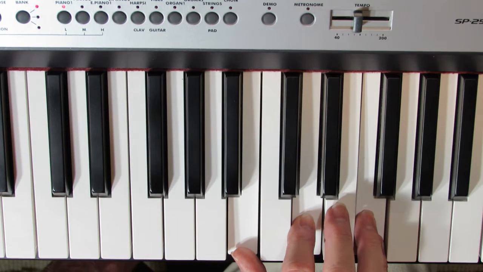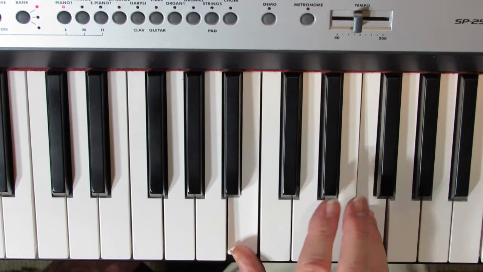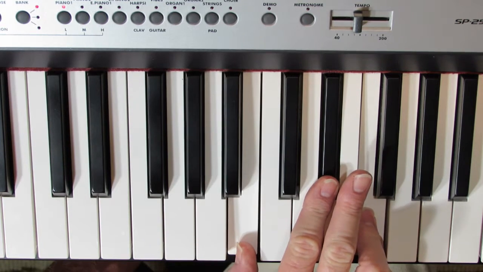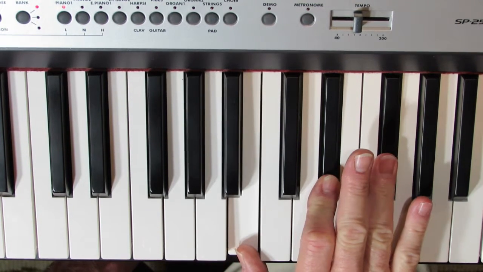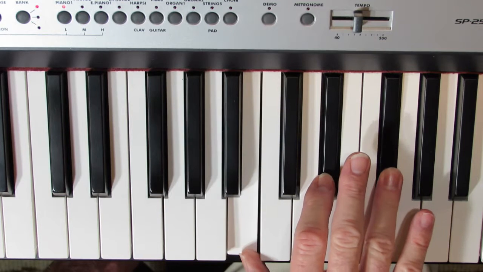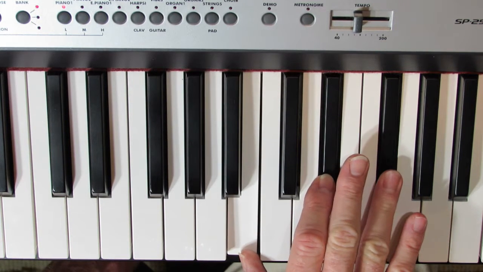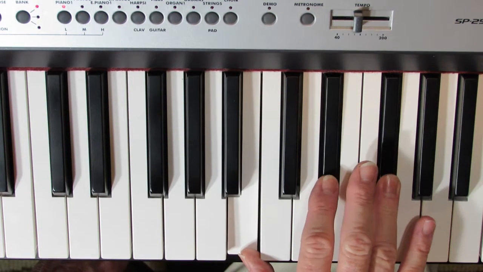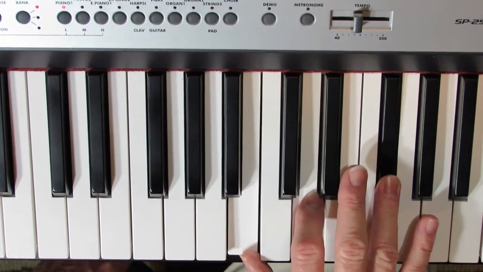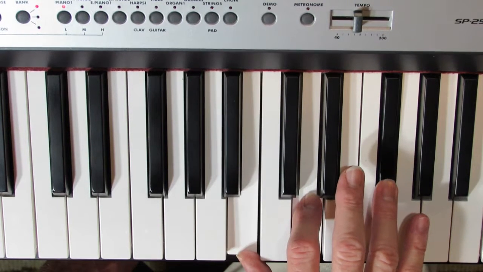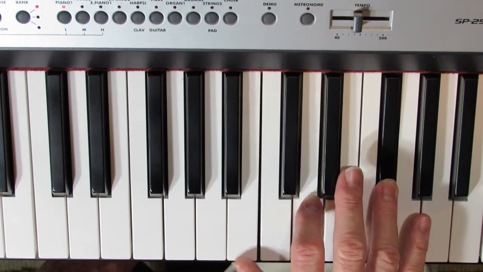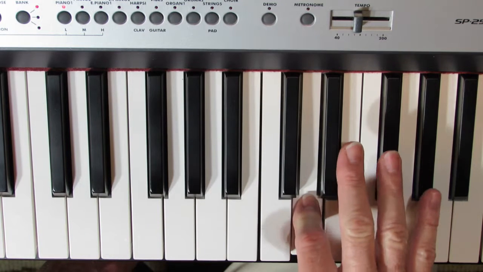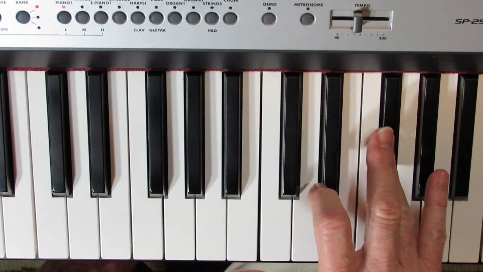To get to the major chord in this case, I have to raise the third a half step, but I also have to raise the 5 a half step. And that will get me to a B major chord. Now we do have a tune that uses a B minor, so what I have to do now is flat that third back down. So to get to a B minor, I need a B, a D, and an F sharp.